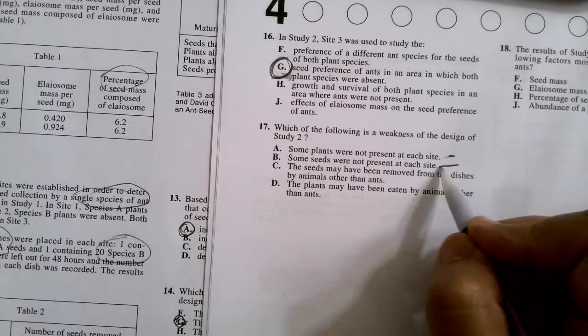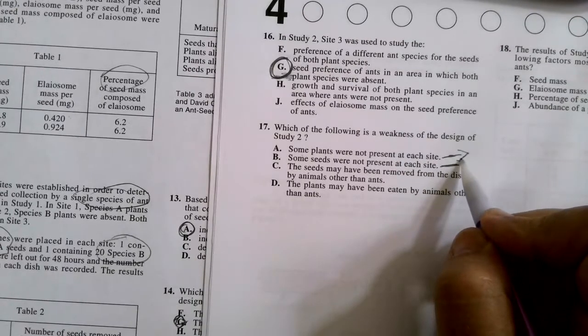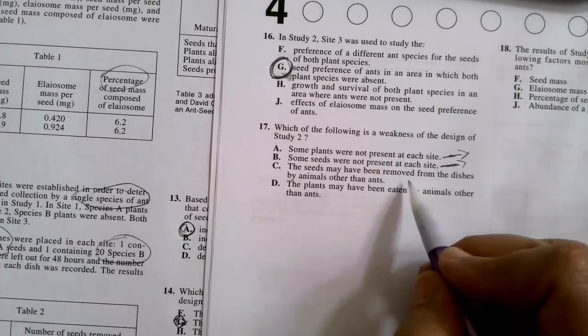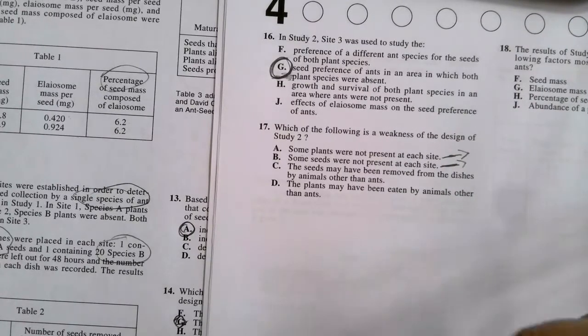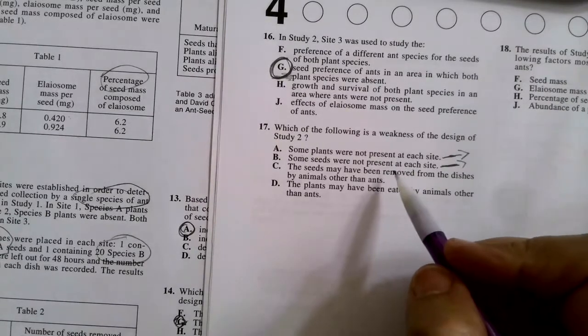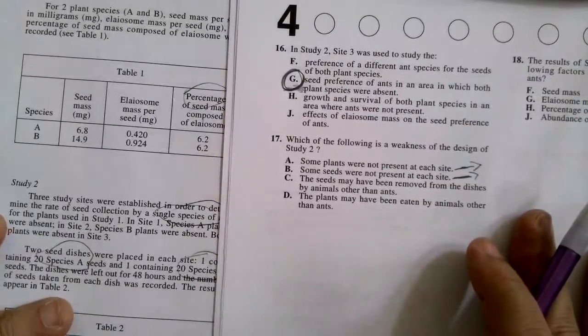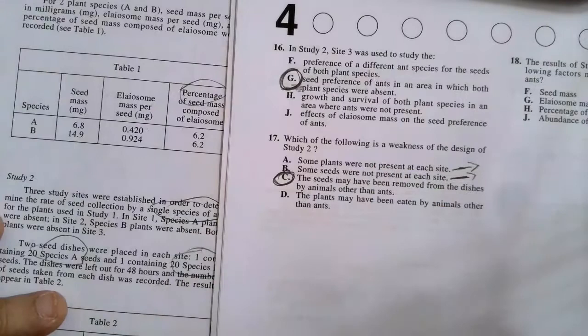No, seeds were always present. Some plants were not present, but that's what they were studying. The seeds may have been removed from the dishes by animals other than ants. Oh, yeah, that's true. They just left them out there for 48 hours. They didn't like video record it. All right, so that would be a weakness. We don't know for sure it was the ants.